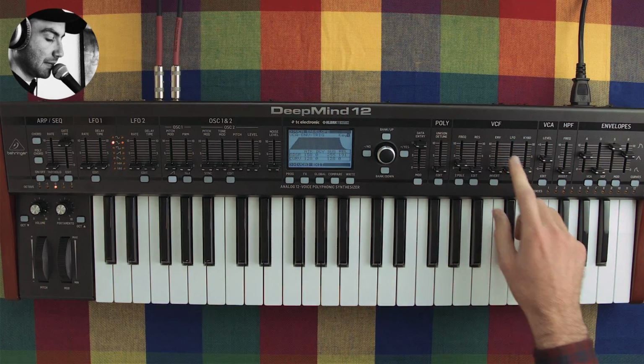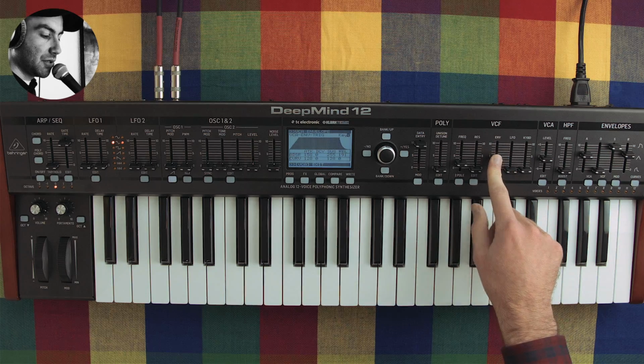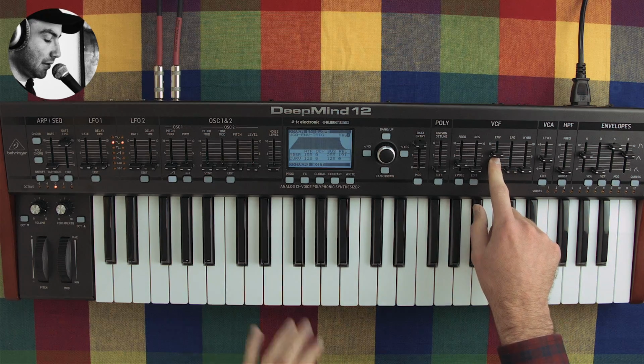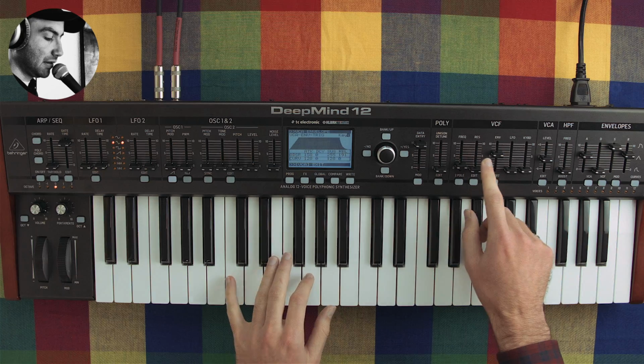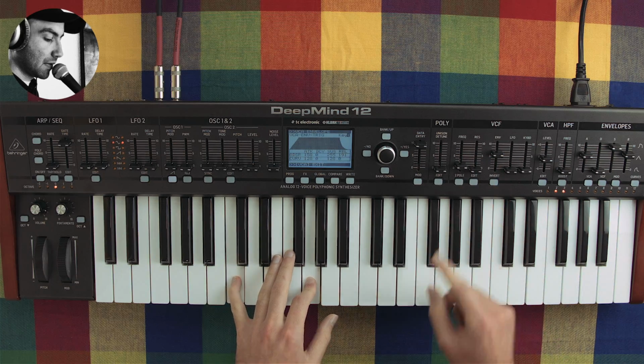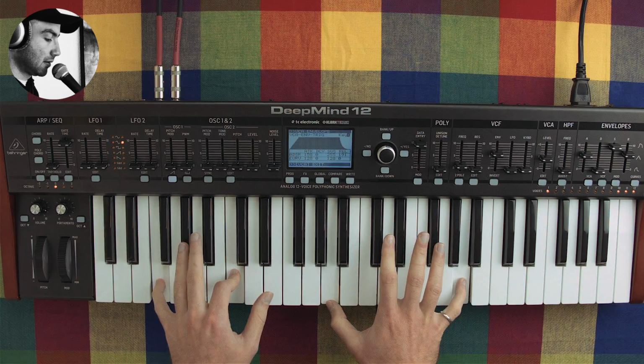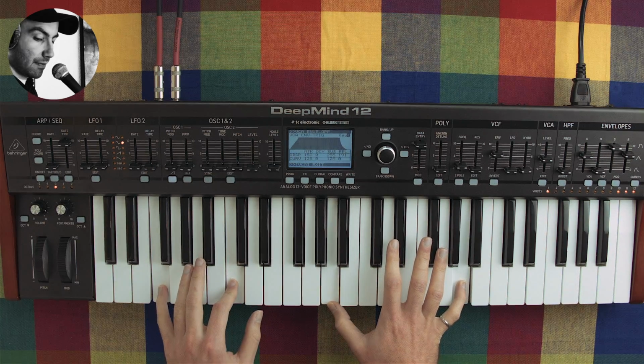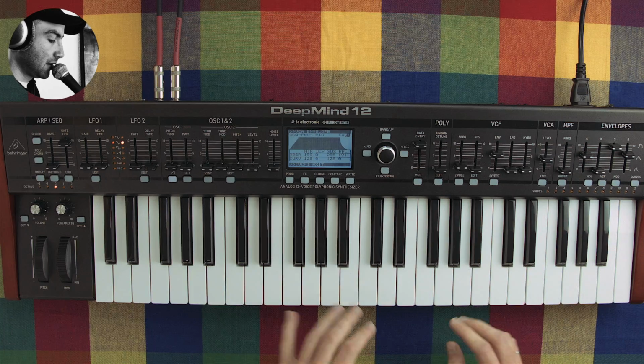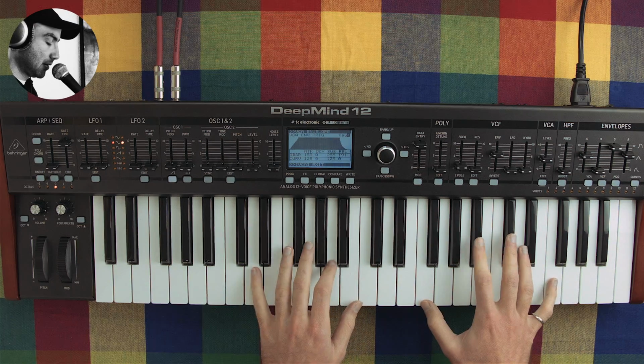Going to make sure that my envelope contribution to the cutoff frequency is set a little higher and bring down the filter. This way the filter opens gradually as I hold down the keys. And then we get this really lush, big pad sound.